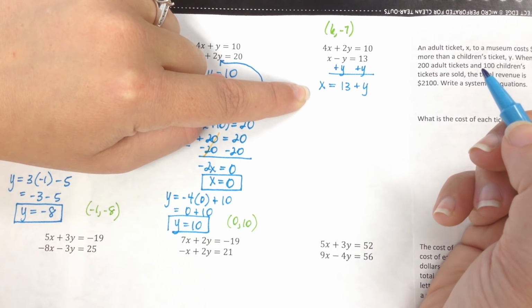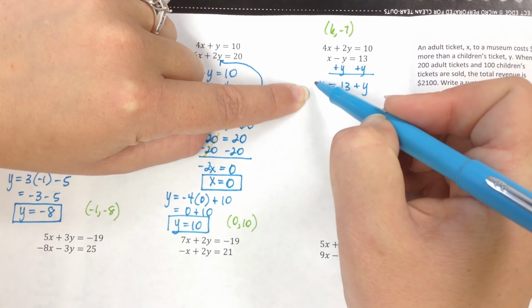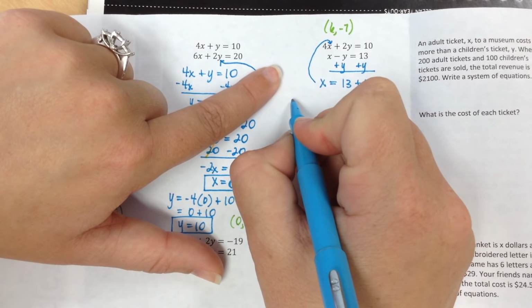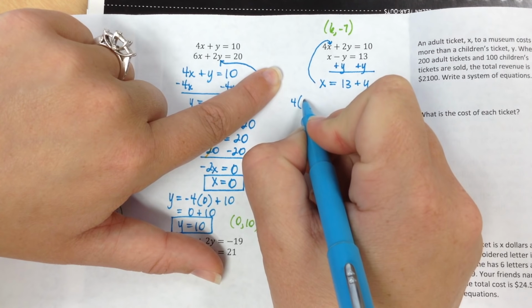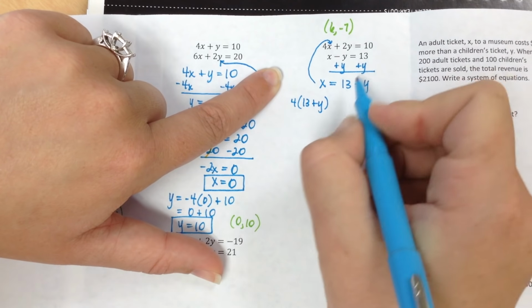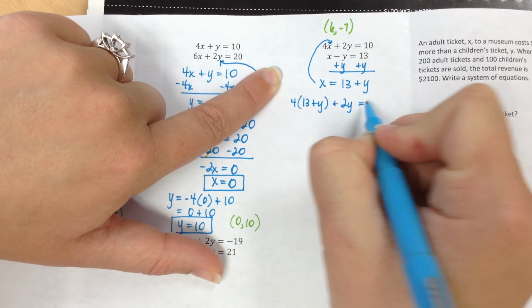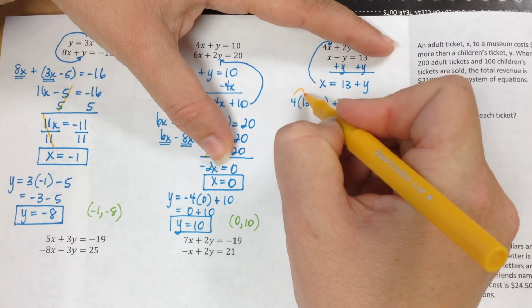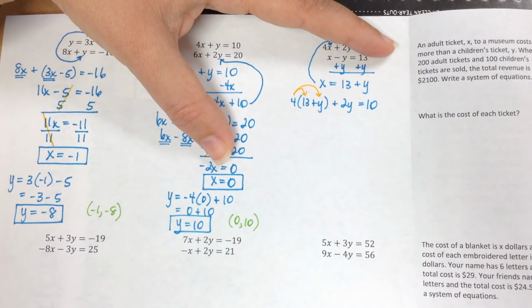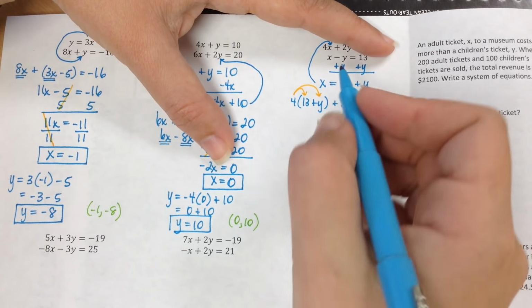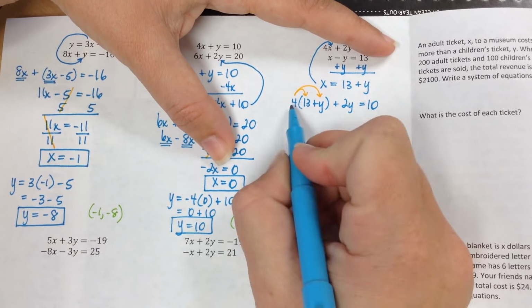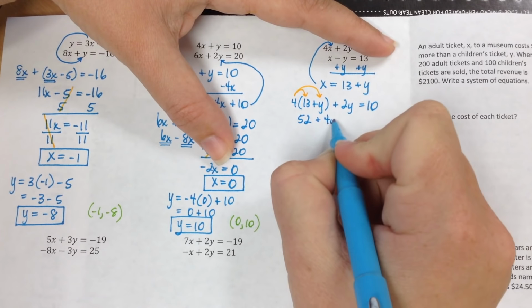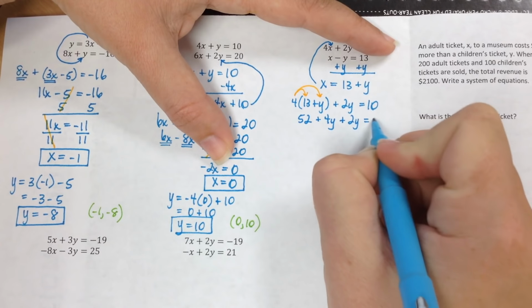Here's my first equation. So now that I know what x is, I'm going to take it and plug it in right here. That looks like this. 4 times x, which is 13 plus y, plus 2y equals 10. Don't forget, you got to distribute. Four times 13 gives me 52. 4 times y is 4y. Plus 2y equals 10.